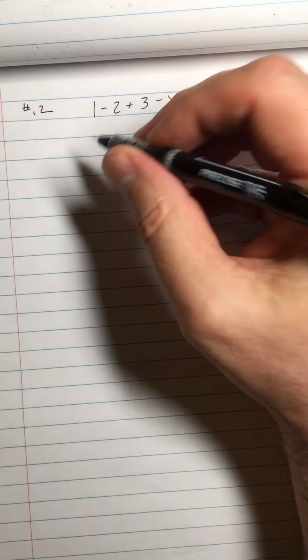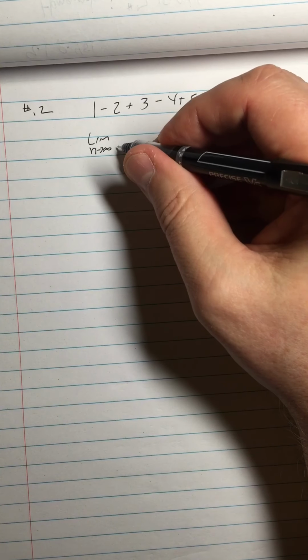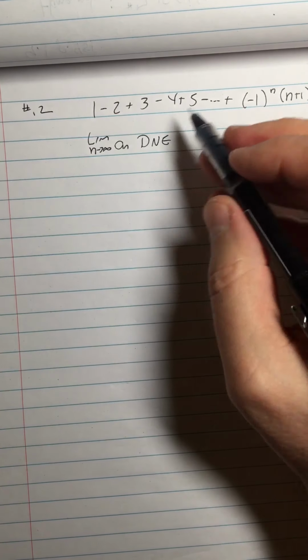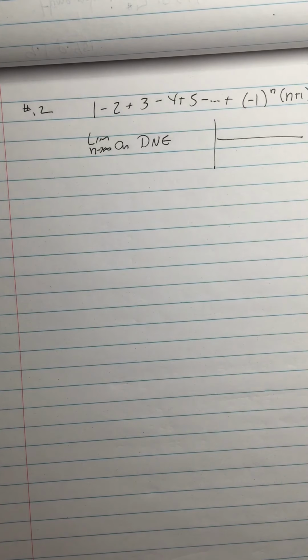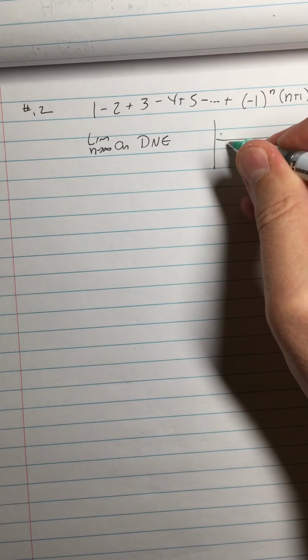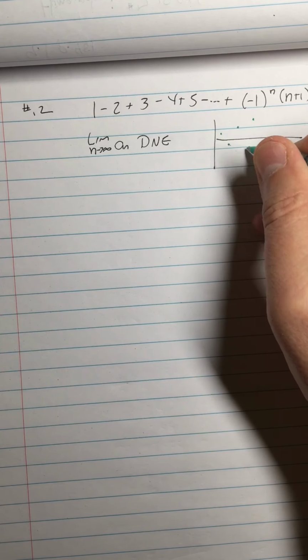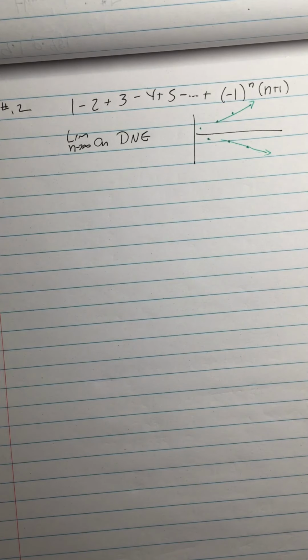All right, so the first thing you should look at is the limit of the terms of the sequence. The limit as n approaches infinity of a sub n does not exist. It's not just infinity, by the way. This is an interesting sequence that diverges to two different infinities. If I look at 1, -2, 3, -4, 5, -6, the series is diverging, but not toward infinity or negative infinity. It's diverging toward both infinities. So we can't say the limit is infinity or negative infinity. That limit, the limit of a sub n, does not exist.